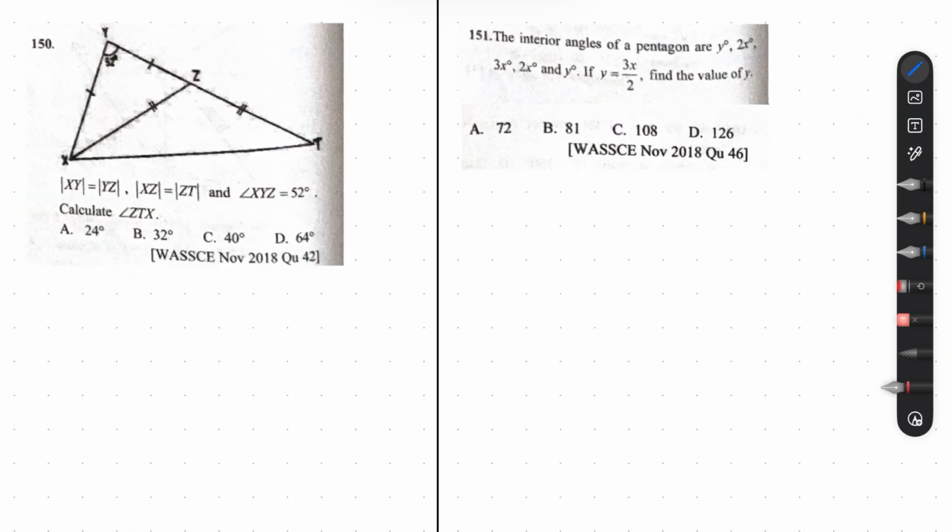Now we are told that the magnitude of XY is the same as the magnitude of YZ. The length of XY is the same as YZ. So that means this triangle is an isosceles triangle. Okay? That means these two angles will be the same. This angle here and this angle here will be the same. So if we call this angle x, this angle will also be x. Cool.